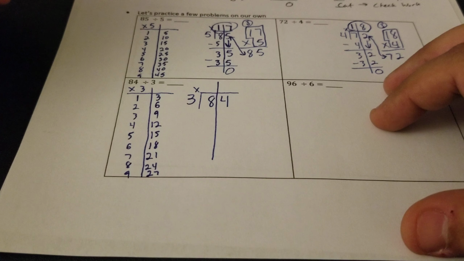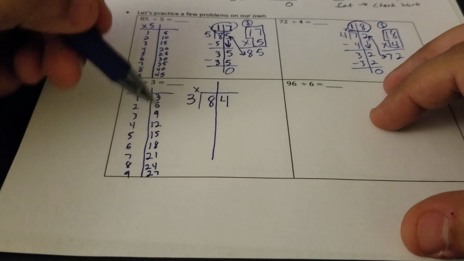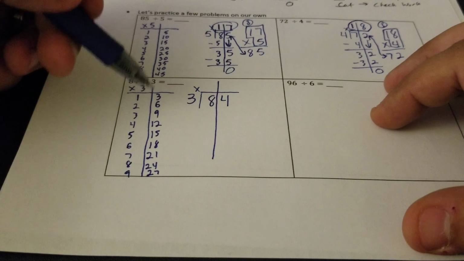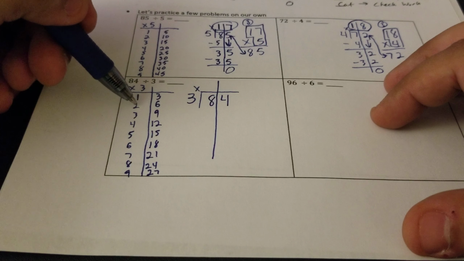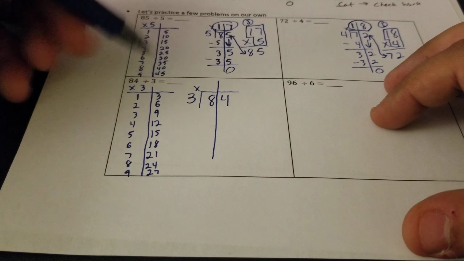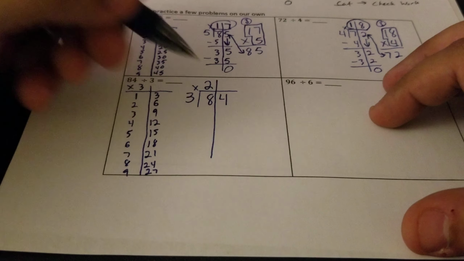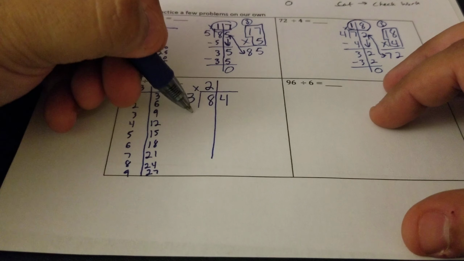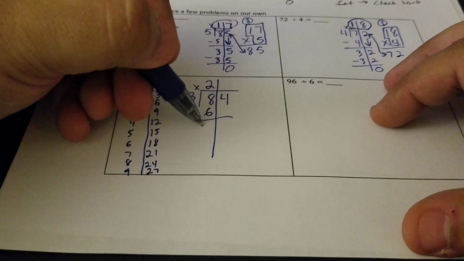So, how many groups of 3 can I get from 8? Well, 8's not a multiple of 3, so I've got to get as close as possible. I see that 6 is the closest I can get to 8 without going over, and 6 corresponds with 2 groups of 3. So that's where the 2 comes from. That's our dad divide. 2 times 3, which is part of mom multiply, is 6. Sister subtract. 8 minus 6, 2.